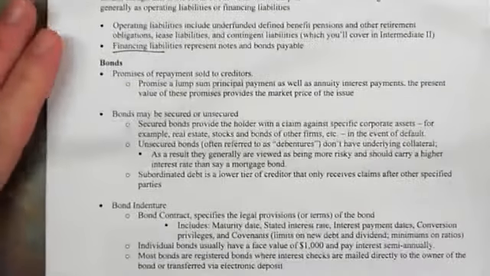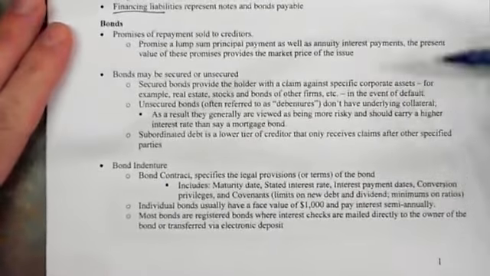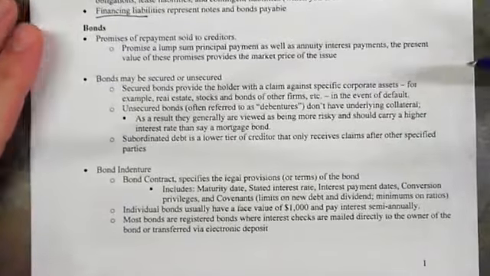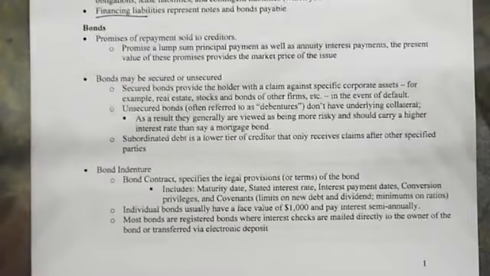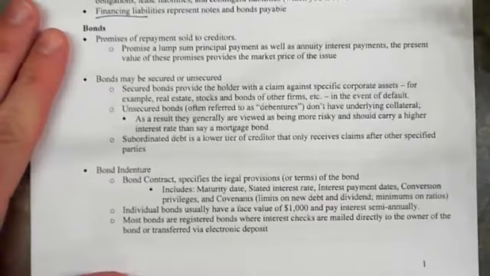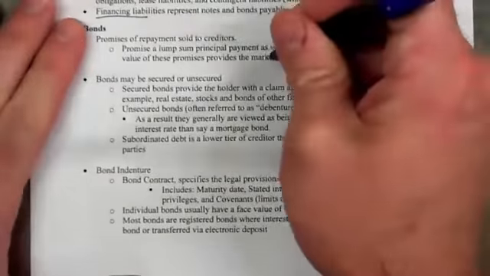So let's talk about bonds just in general for a while. You know, what's the theory, or what's the vernacular, the jargon, the different types of bonds there are. Obviously, these are just promises of repayment sold to creditors. They promise a lump sum amount, which is the principal, and then annuity interest payments in order to figure out the proceeds or the market price of the issue.